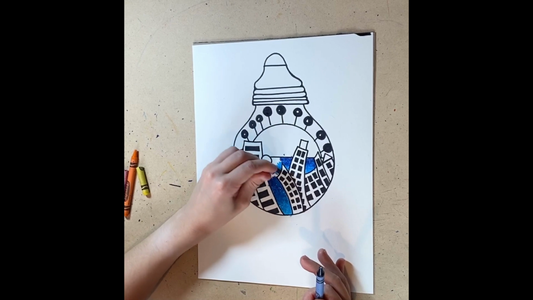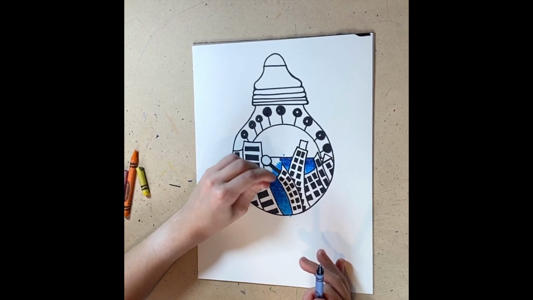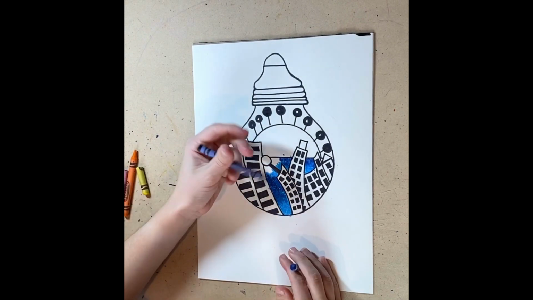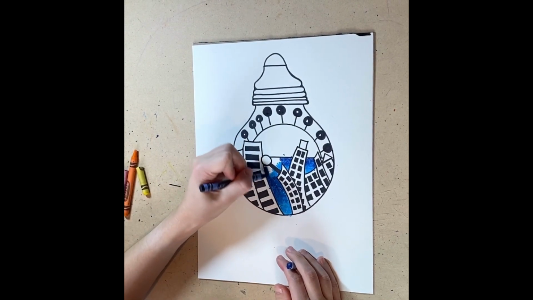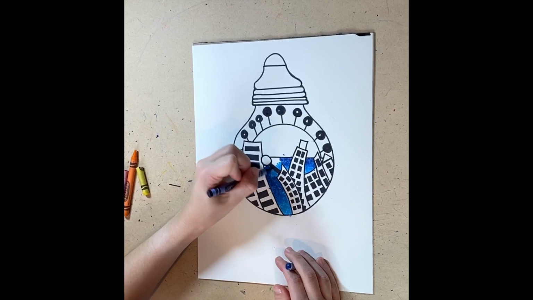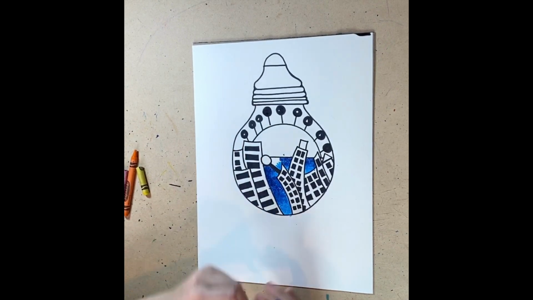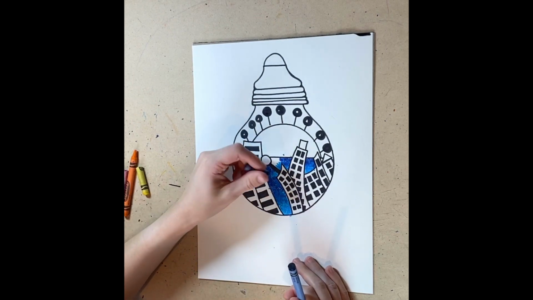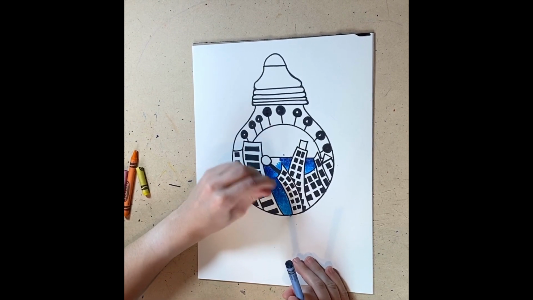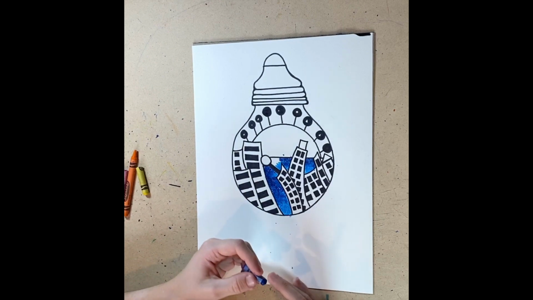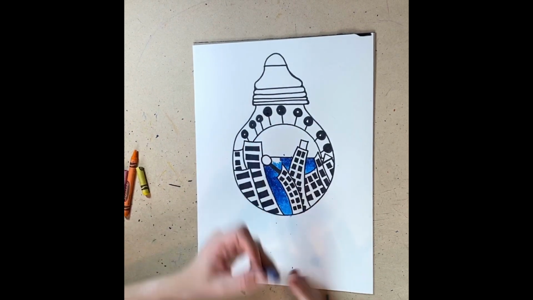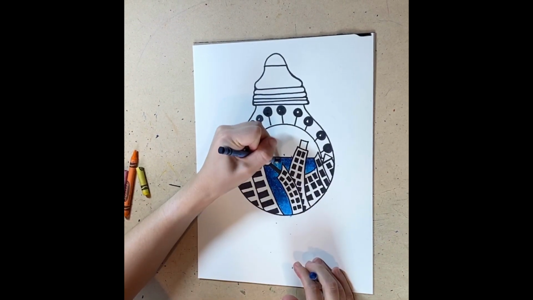So I'm just taking my blue and I'm going over the other dark parts, and then I'm going to keep coloring inside the section, and I'm going to go over the section with light blue, and I'm going to finish off the top with some dark blue.